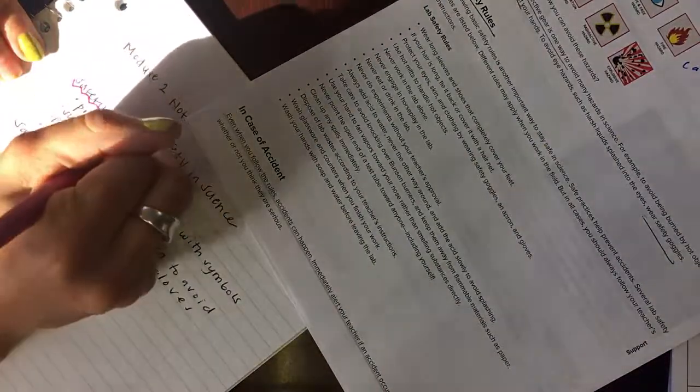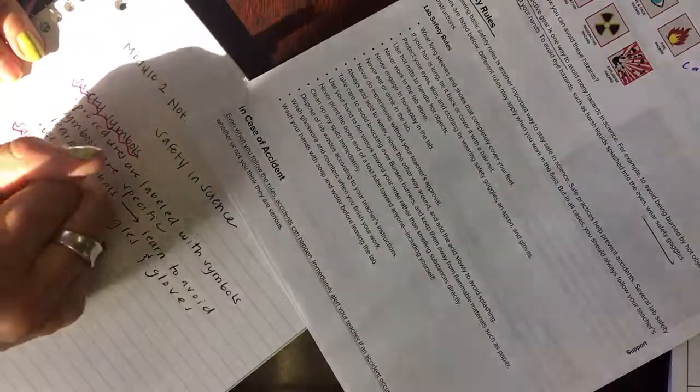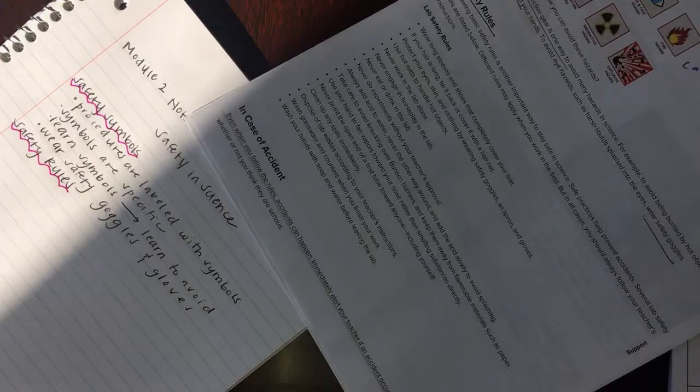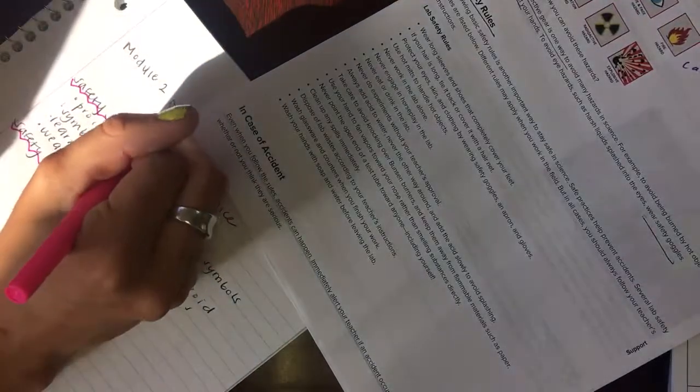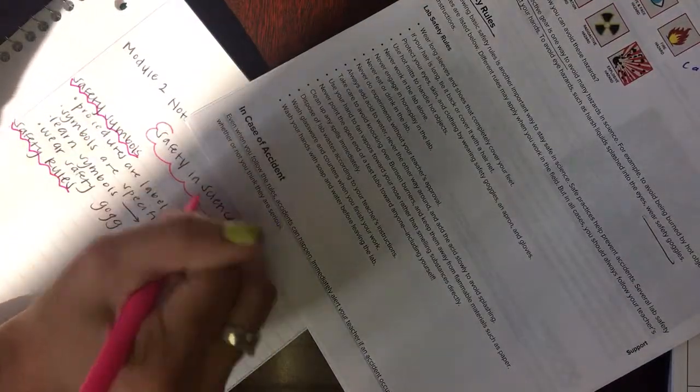And again, that's my next heading. So I'm going to color code my headings here so that I know what I'm talking about. You don't have to do this, it's just how I like to take my notes. So I'm now in the section that says safety rules in my reading.